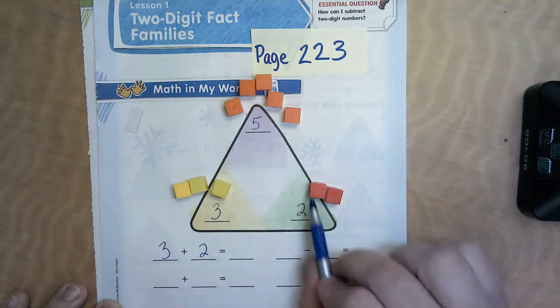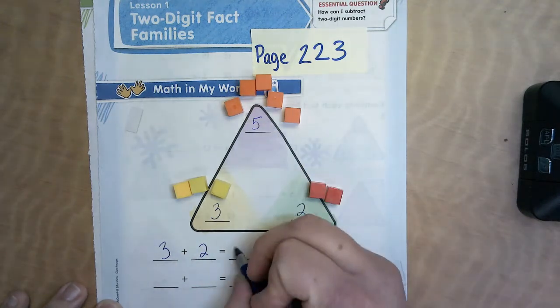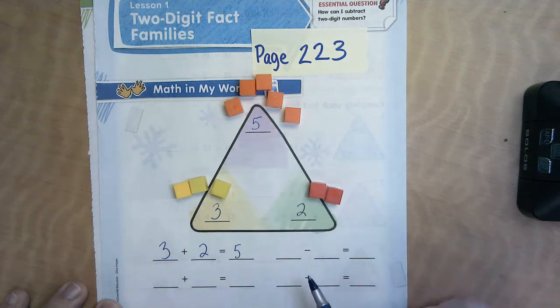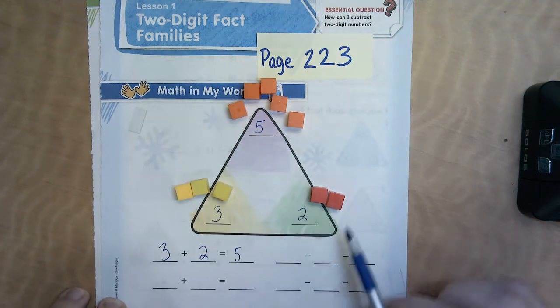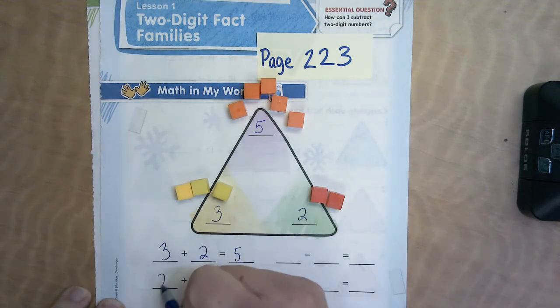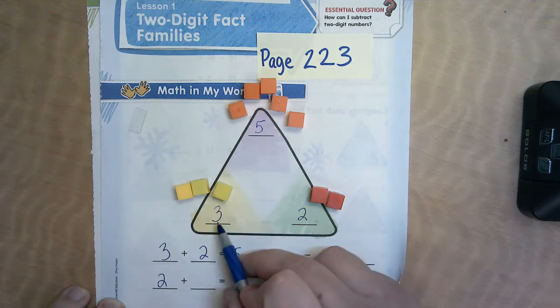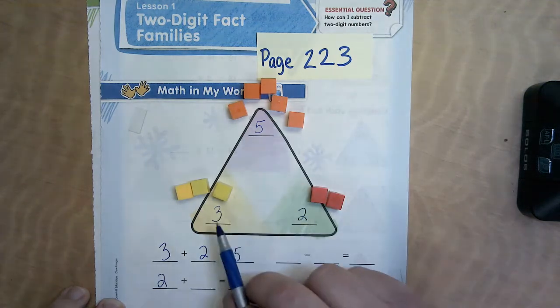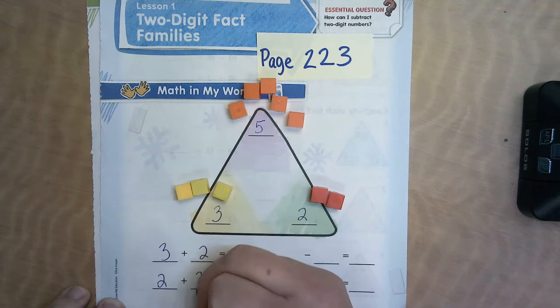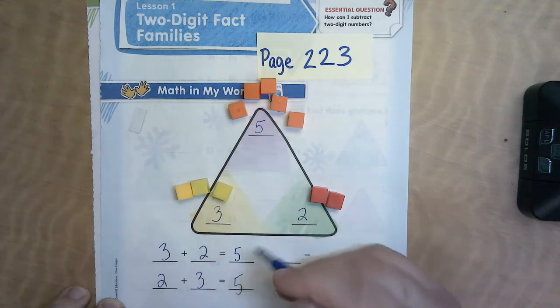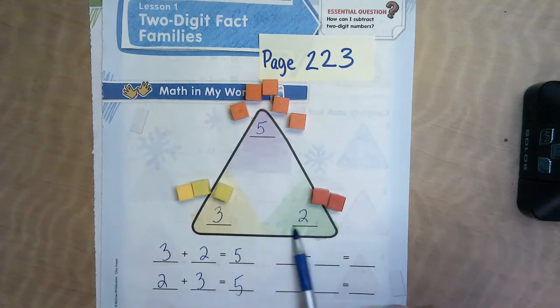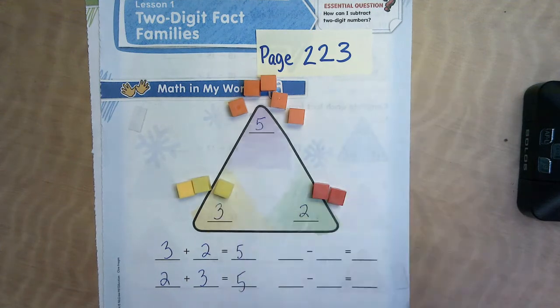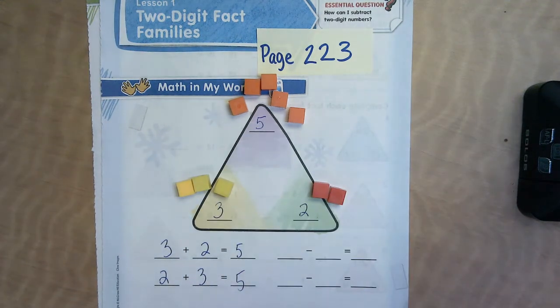I go across the bottom and then up to the top when I'm doing addition. I can go the other way, so I'm going to start with my other one. That's a 2 over here. So now I can do 2 plus 3 equals 5. The same way that I solved the first problem, going across the bottom and then up to the top, is how I can find my sum, which is my addition problems.